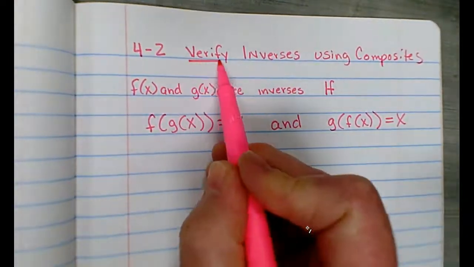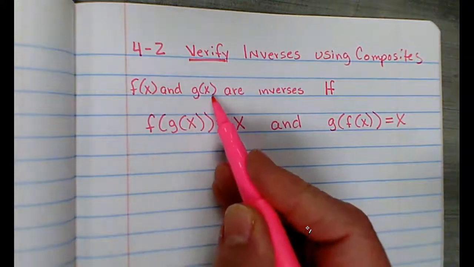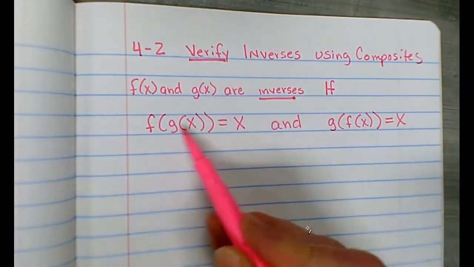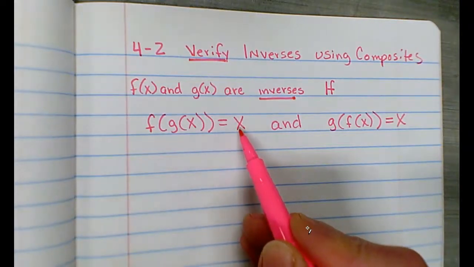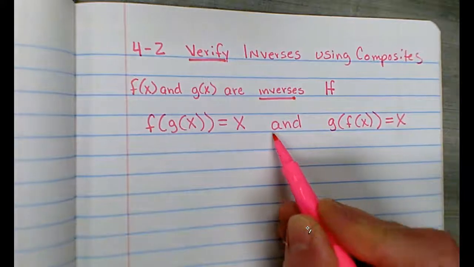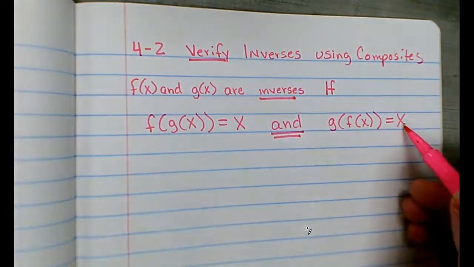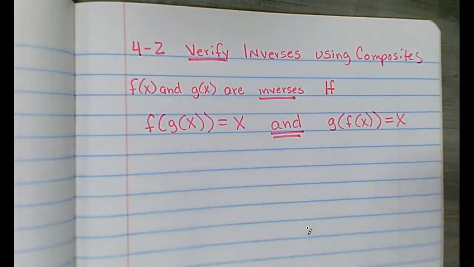To verify it. Verify is another word for prove. To prove that these two functions are inverses, you can do the composite. Hopefully you can do a composite. And if the answer is x, and you do the composite the other way around, and the answer is x, if both of those are true, then you have inverses.